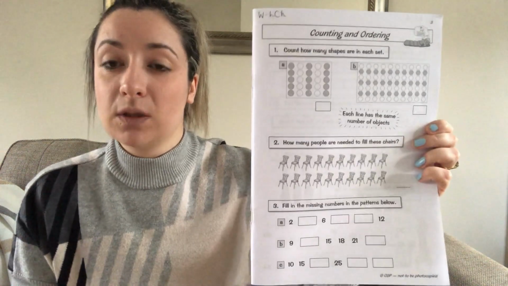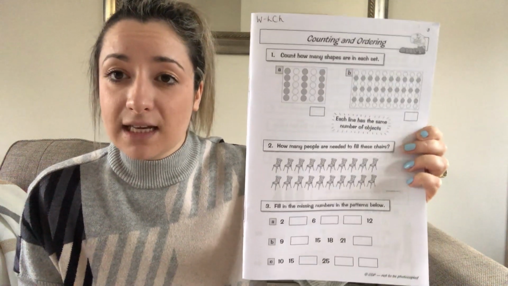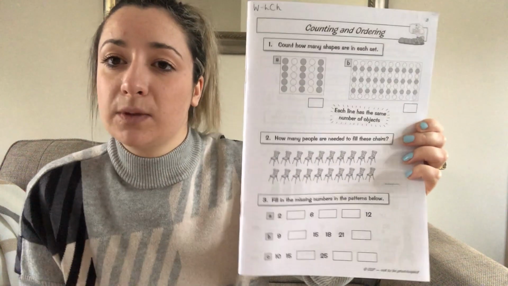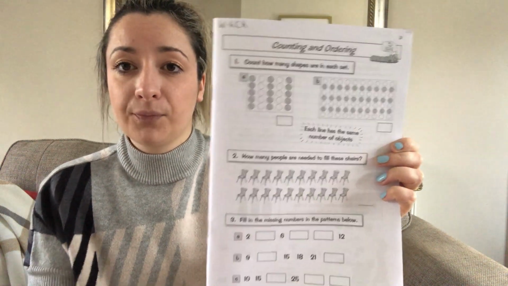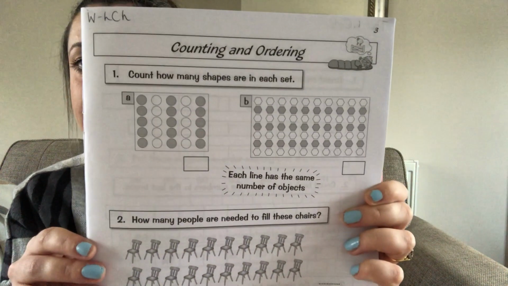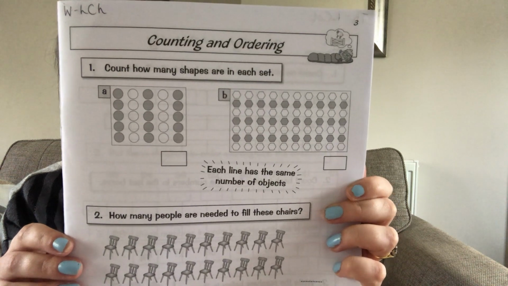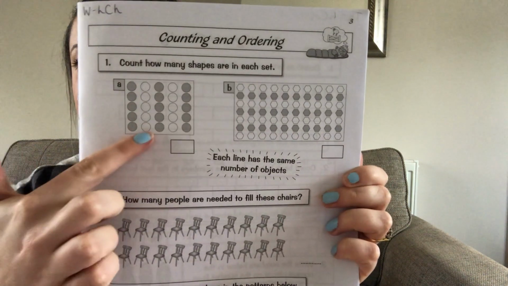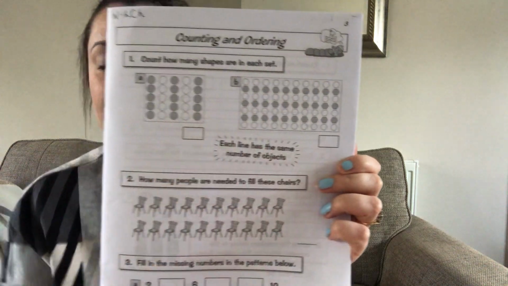Now today we're going to be counting and ordering numbers. Towards the end of the lesson, we're going to be using our times table knowledge to fill out some number sequences. But to start off, let's have a look at question 1. Question 1 says, count how many shapes are in a set. There is one set here and there is one set here.